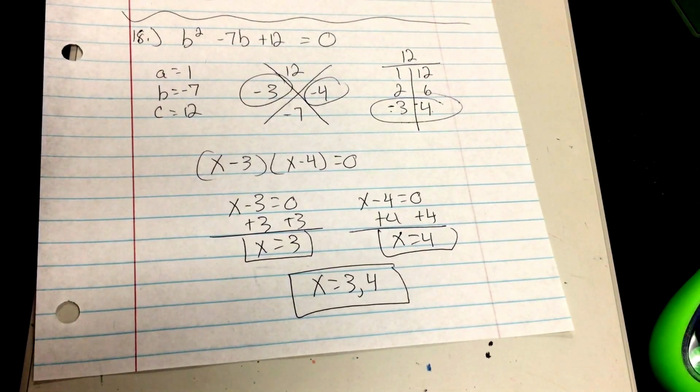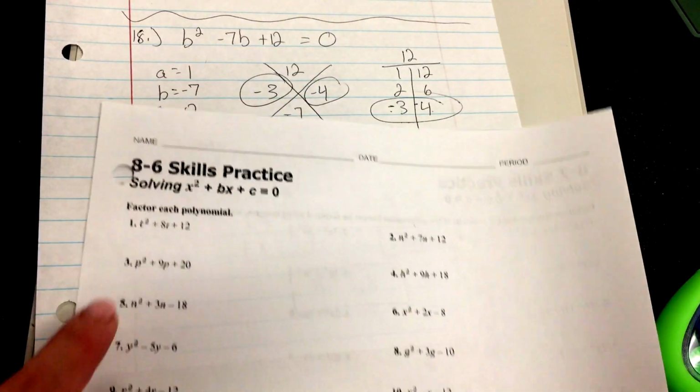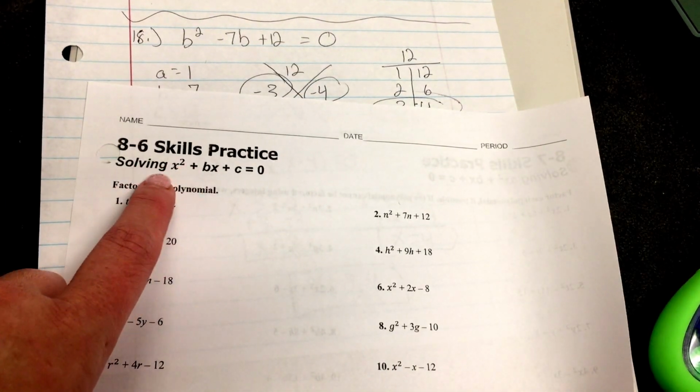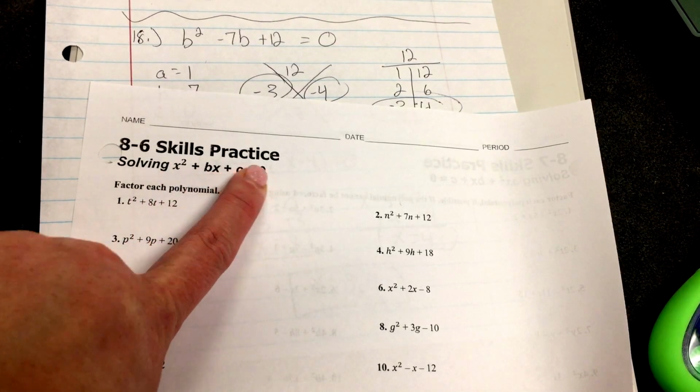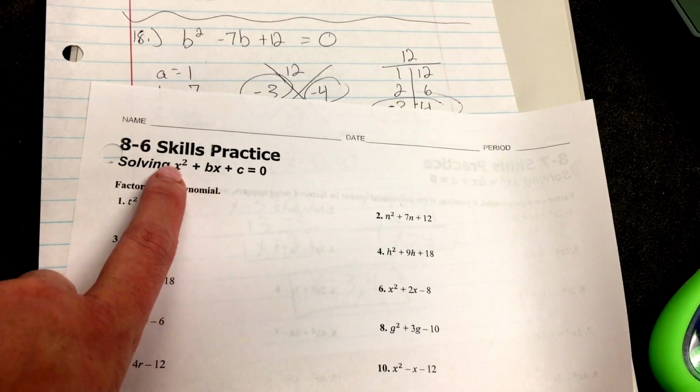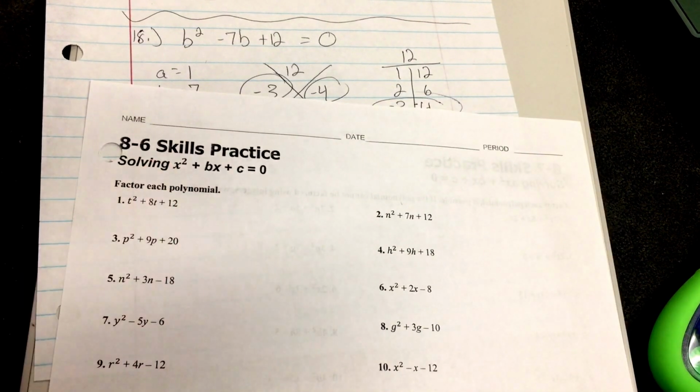All right, so I want you to go ahead and do the odds on the front page of your homework. I just want you to work on odds on the front page of your homework. Now make sure you're looking at this one that says 8-6 solving practice and solving x squared plus bx plus c equals 0. Okay, make sure there's not that extra a, because your a tonight, every single a value is 1.